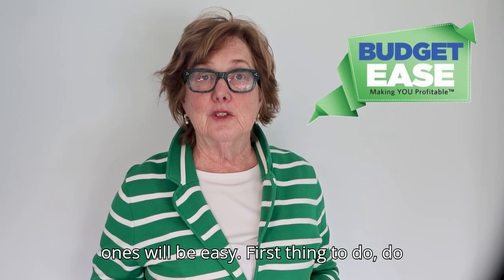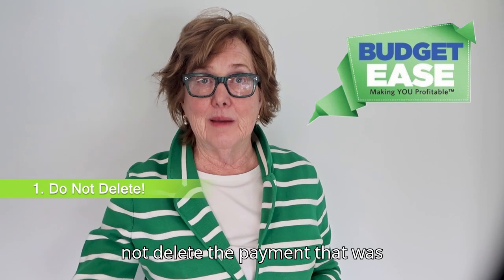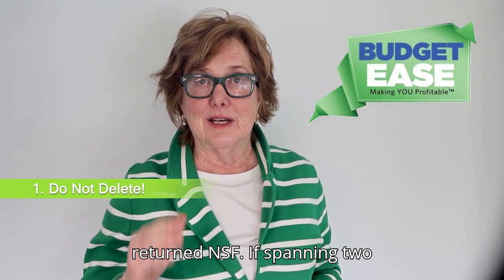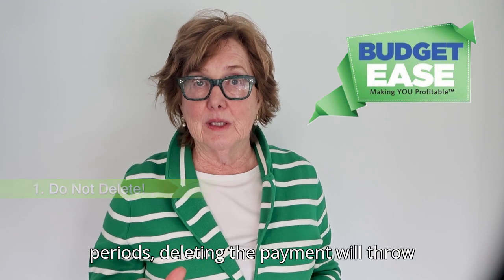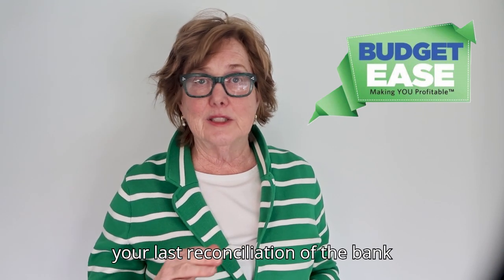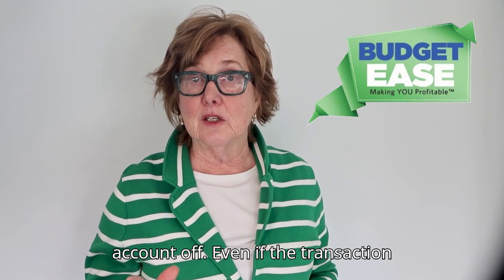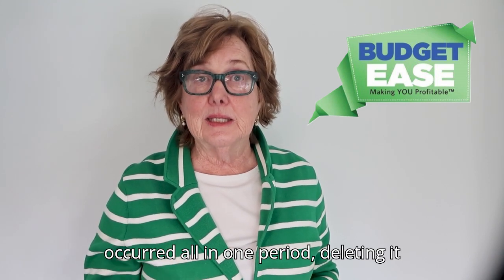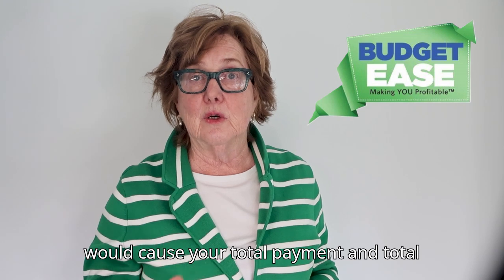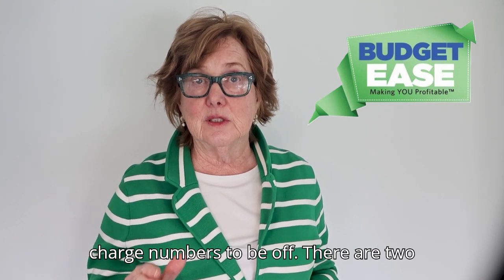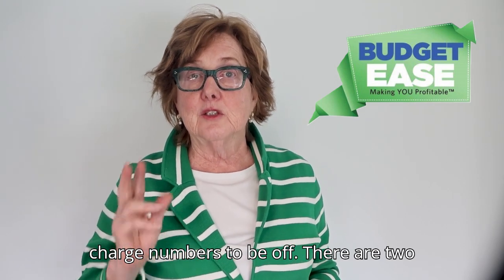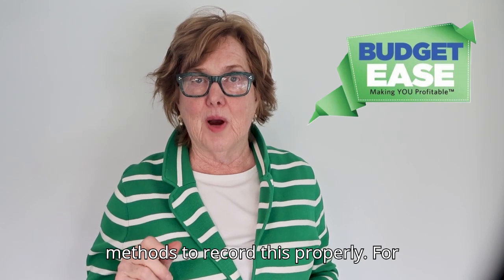First thing to do: do not delete the payment that was returned NSF. If spanning 2 periods, deleting the payment will throw your last reconciliation of the bank account off. Even if the transaction occurred all in 1 period, deleting it would cause your total payment and total charge numbers to be off. There are 2 methods to record this properly.